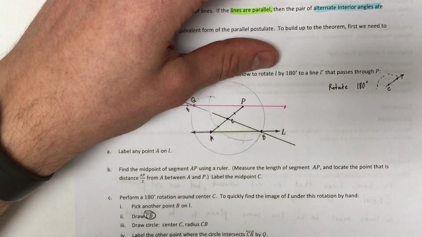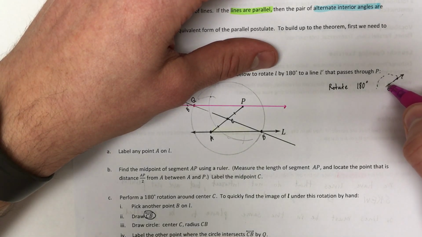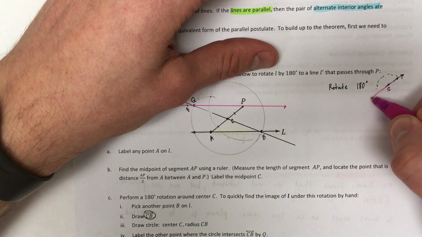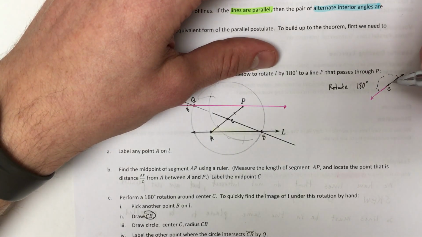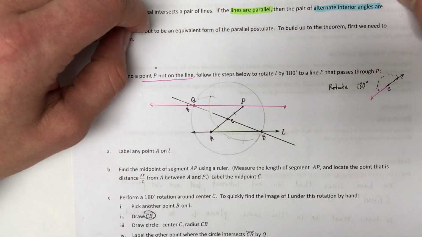By now in geometry, what we should recognize is that the lines that we create have 180 degrees. And so by rotating, what I've done is I've created a line, and that becomes really important in our understandings.